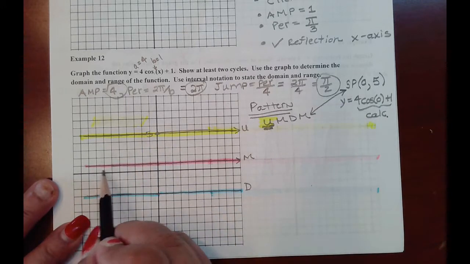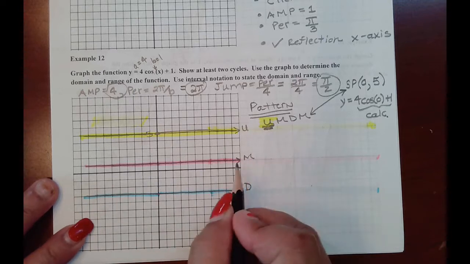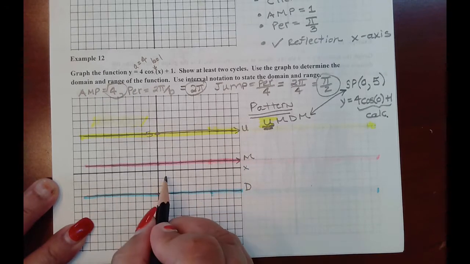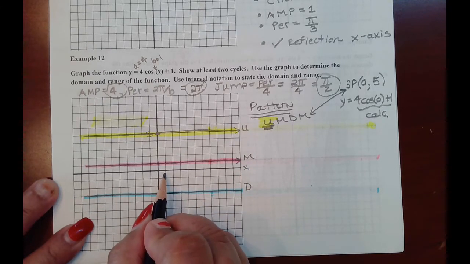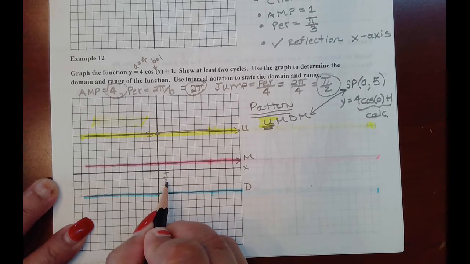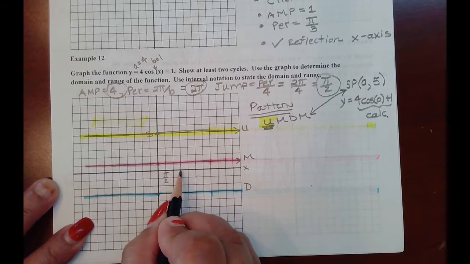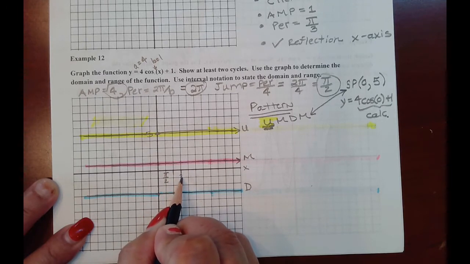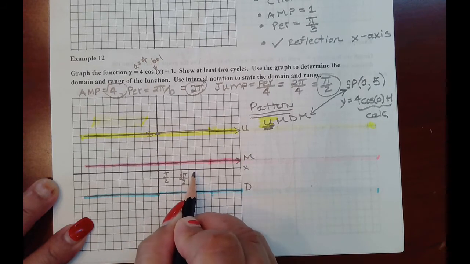Okay, so here we go. We need some spacing on this x-axis. Got to get some numbers on there, and I believe the jump was pi over 2, so we can call this 1 pi over 2, 2 pi over 2, 3 pi over 2, 4 pi over 2, 5 pi over 2.